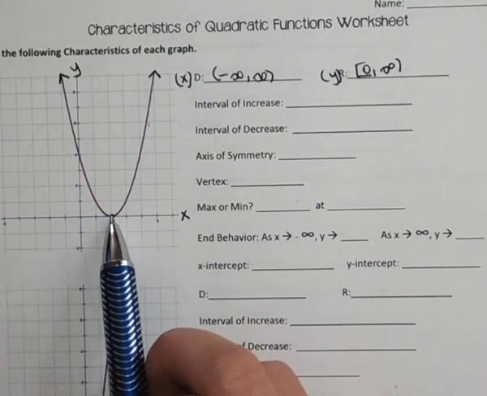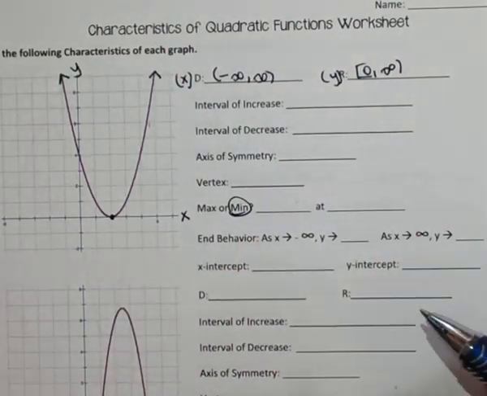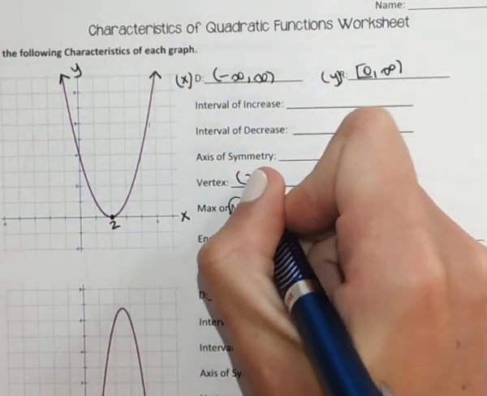So again, the vertex, that's going to be the lowest or highest point. And in this case, it's the lowest, so it's a minimum. And it's going to be at 2, 0.